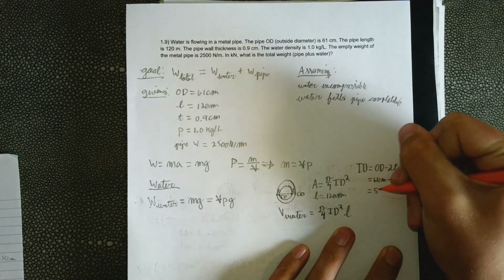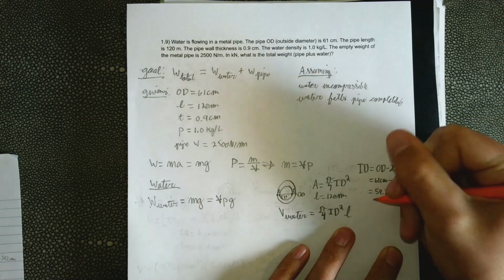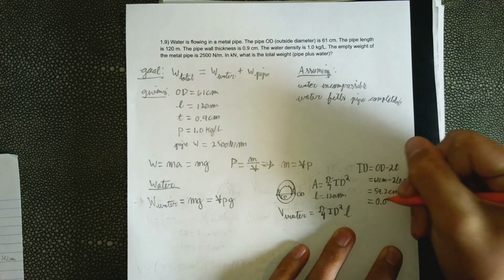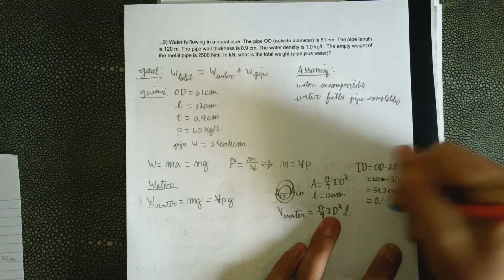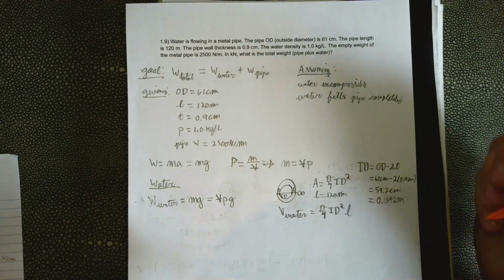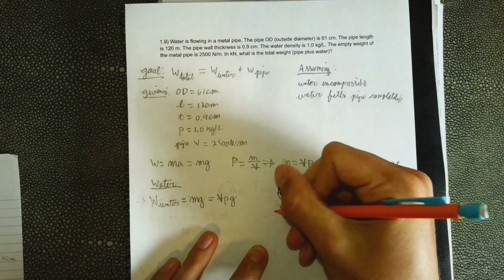That's going to give us 59.2 centimeters, which if you convert that to meters, is 0.592 meters. Right. So now we have this inner diameter. We can go ahead and solve this.